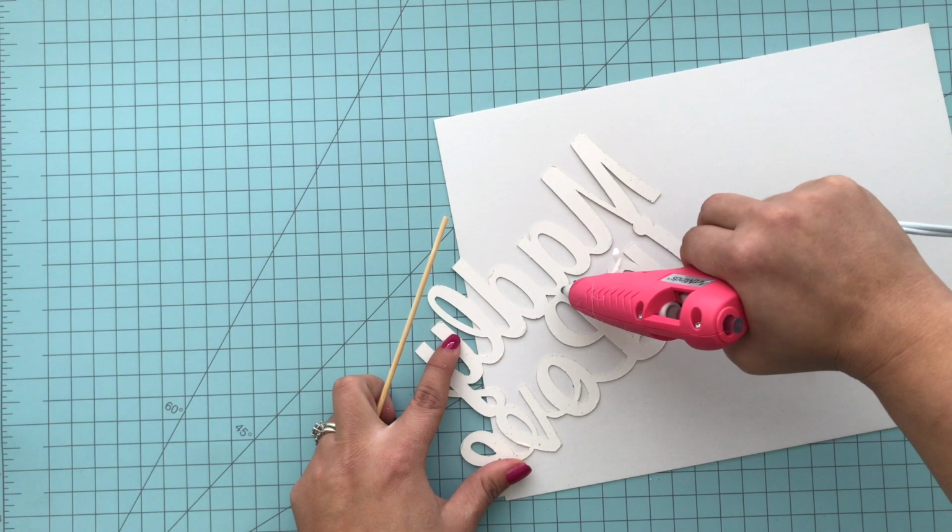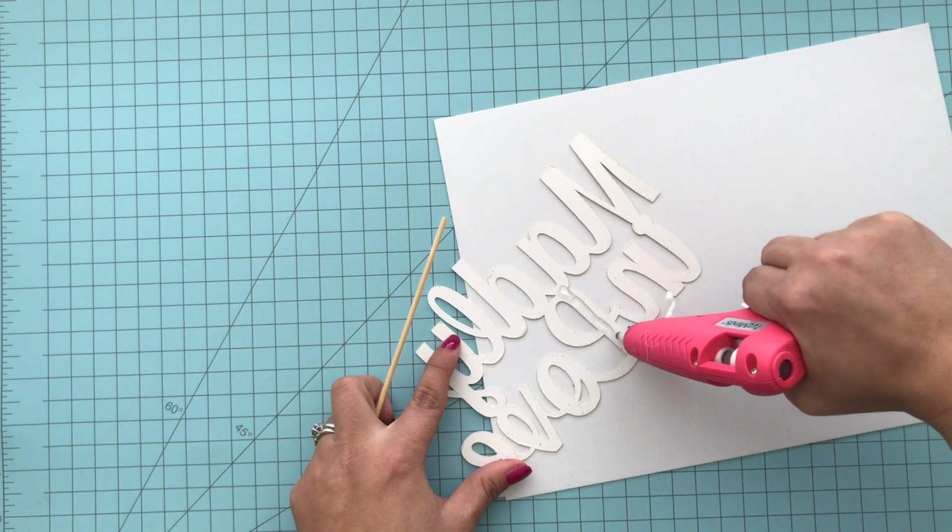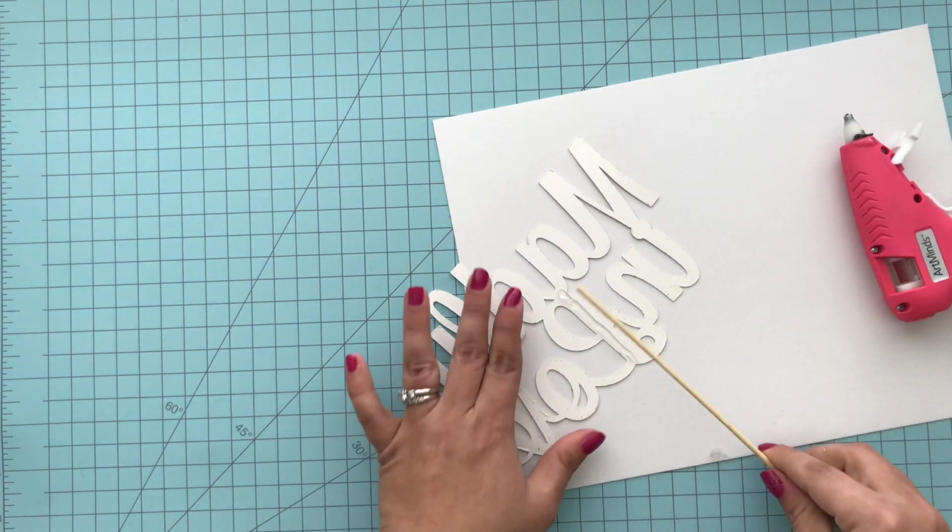Once I decide on the placement, I'll use my hot glue gun to attach the stick to the back of the cake topper.